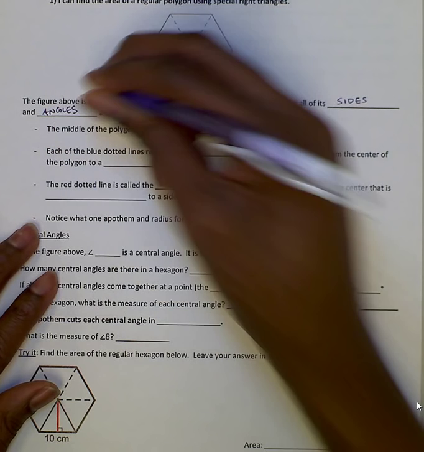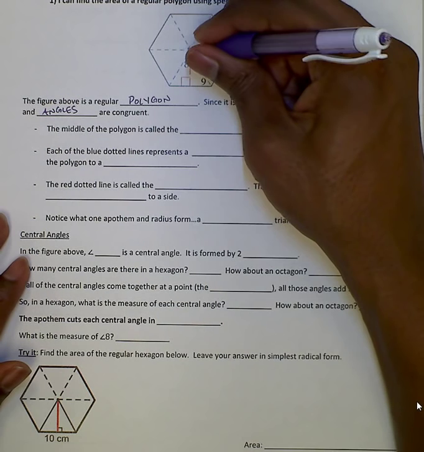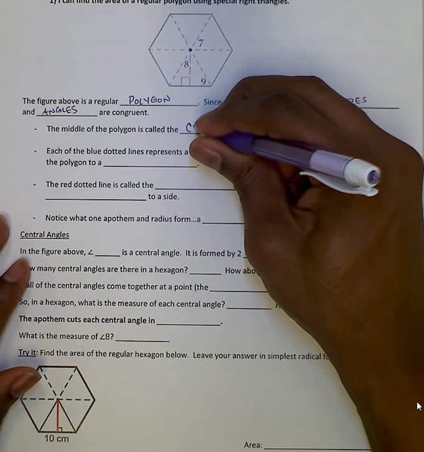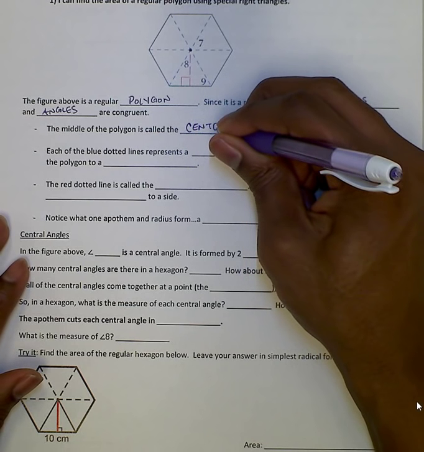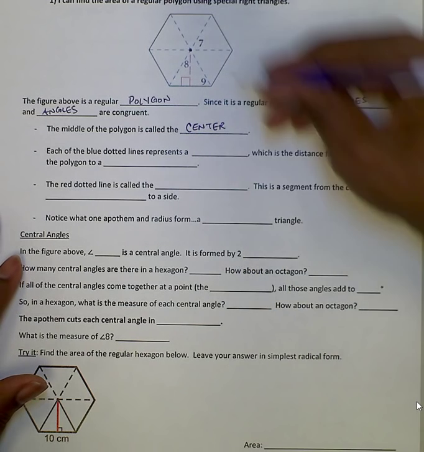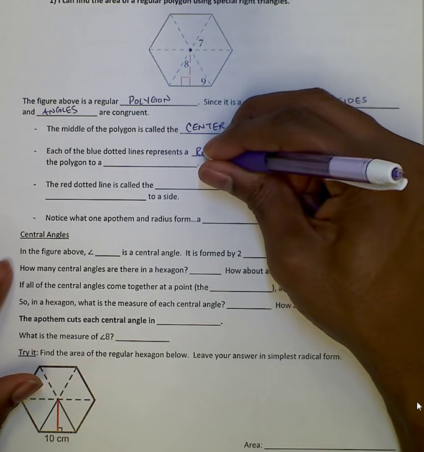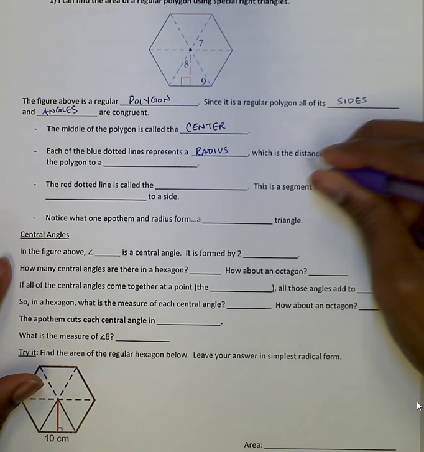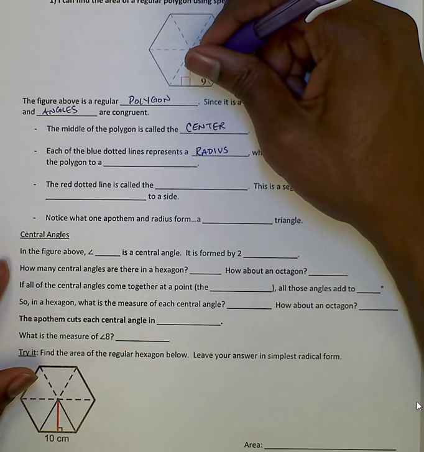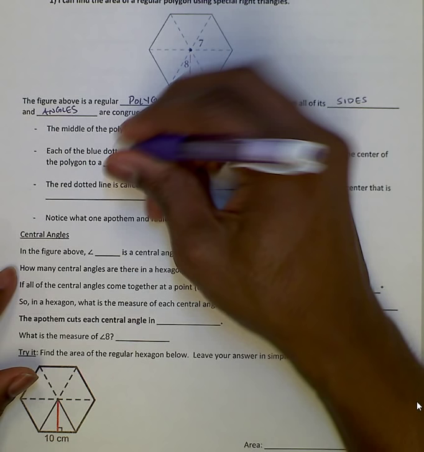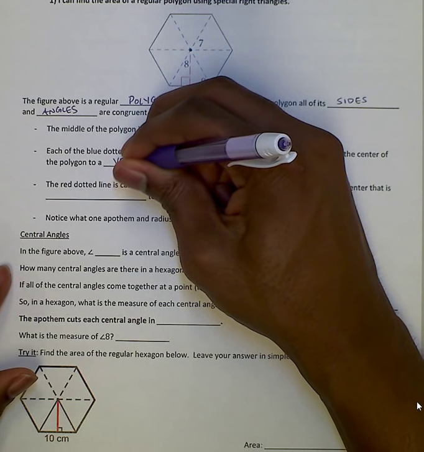The middle of the polygon is called the center here. And each blue dotted line represents a radius, which is the distance from the center of the polygon to a vertex.